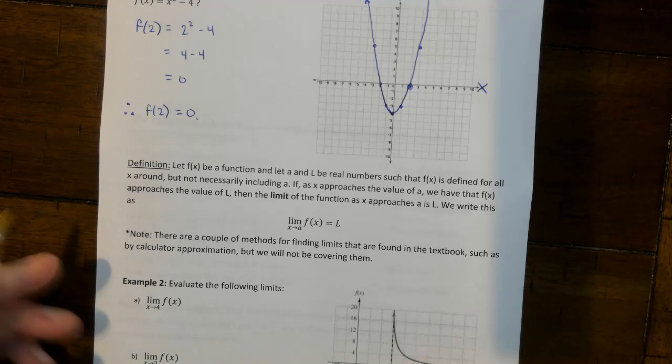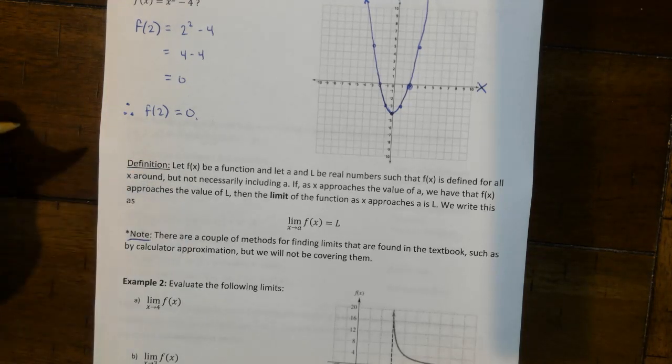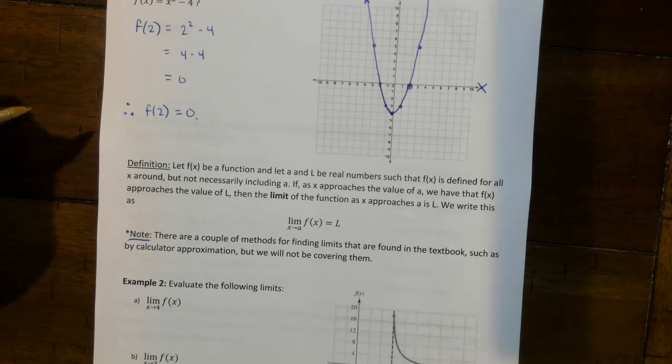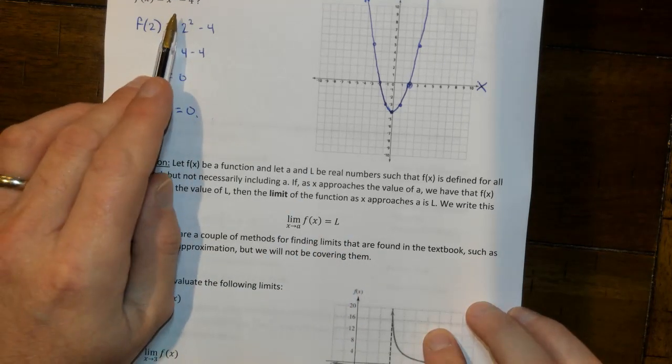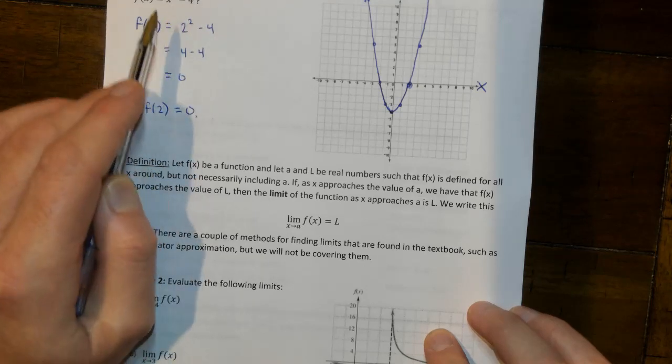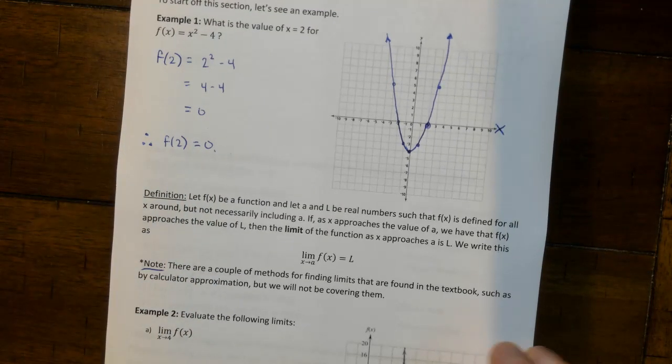Now, with our business calculus textbook, there are some limit methods that the book goes through that we're not going to bother with, and that's more going through and finding calculator approximations. What happens when we plug in 1.9 or 1.99 or 1.999? We're not doing that because we don't need to worry about that. What I really care about is this.